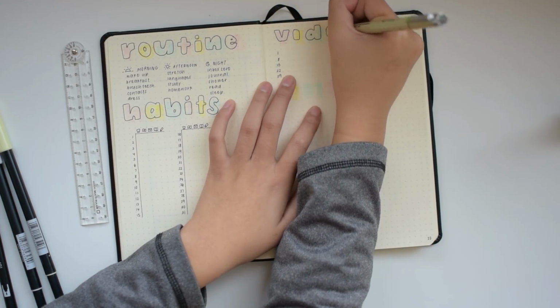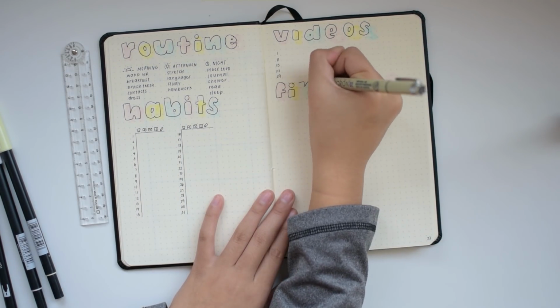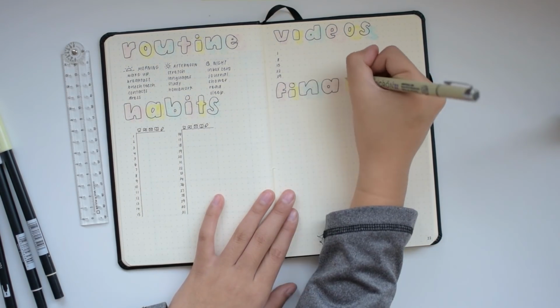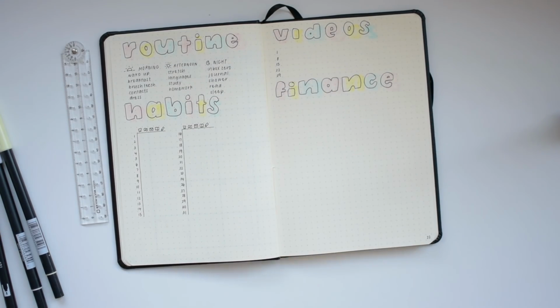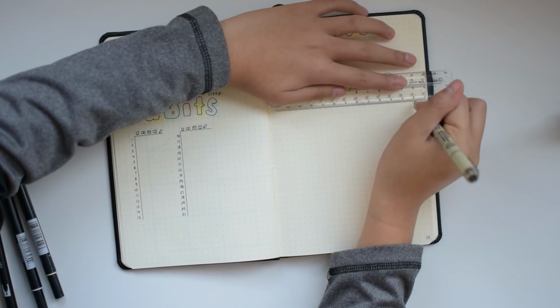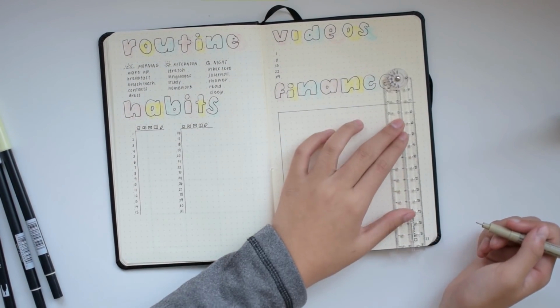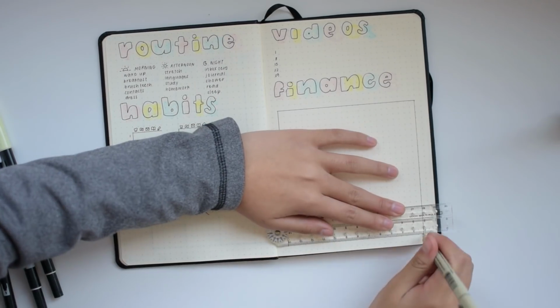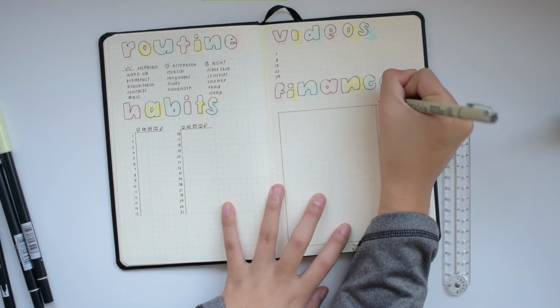Next, I'm going to be outlining the text and setting things up for my video plan and my finance tracker. My video plan is just going to be directly transferred from my video plan for the year, which again I set up in my 2018 plan with me video. And my finance tracker is a table that kind of just looks like a bunch of rectangles.